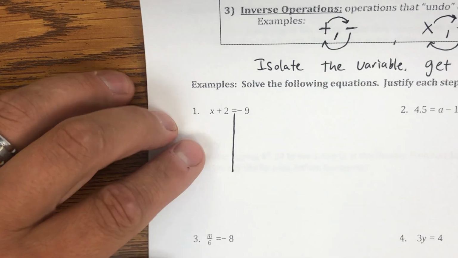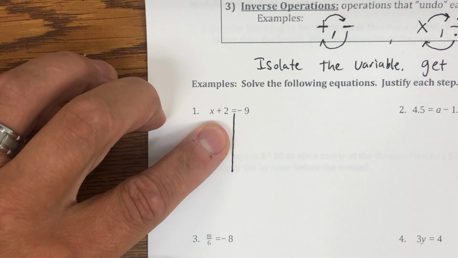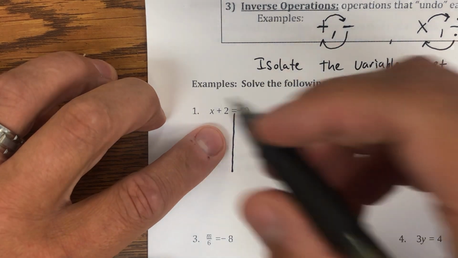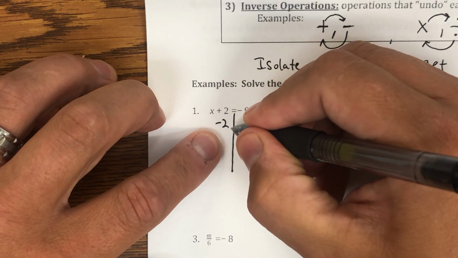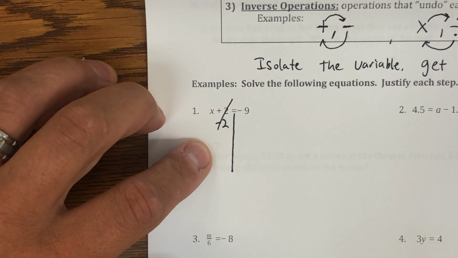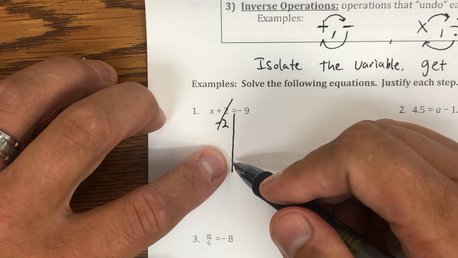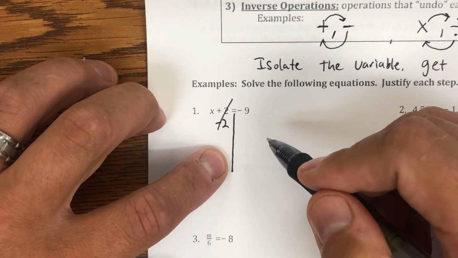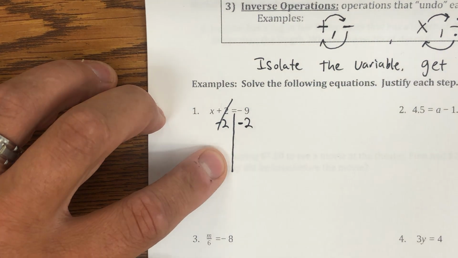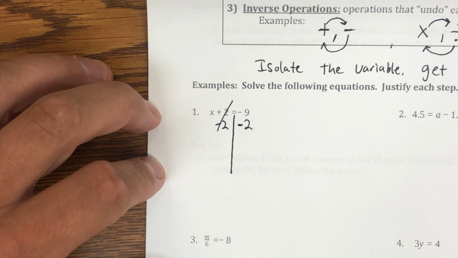So for the first problem, to get x by itself on the left-hand side, I need to get rid of the plus 2. So I'll use the inverse operation of plus 2, which is to subtract 2. So if I take a plus 2 minus 2, those undo each other. 2 minus 2 is 0, it is gone. Whatever I do to one side of the equation in order to keep it equivalent, I have to do it to the other side of the equation. So I would subtract 2 to the right side as well. Now keep in mind we can only combine like terms. So that's probably one thing we got to be careful with as we keep going.